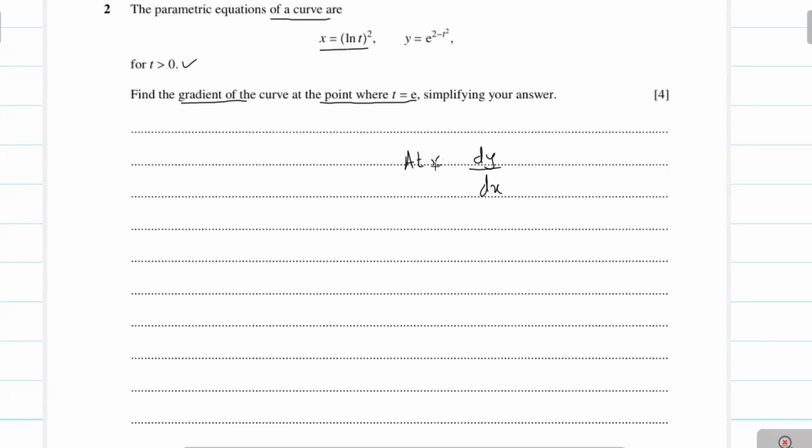at t equal to e, and dy over dx at t equal to e, that's equal to dy over dt divided by dx over dt. And firstly, we will find dx over dt.